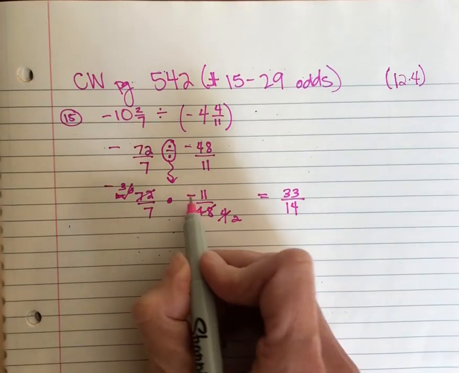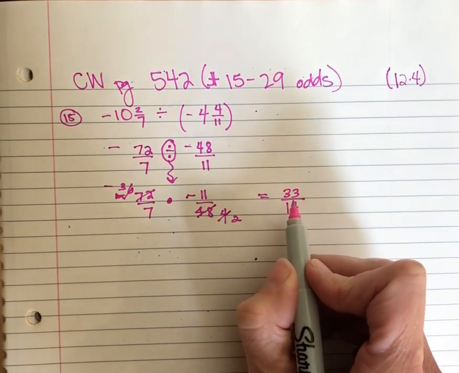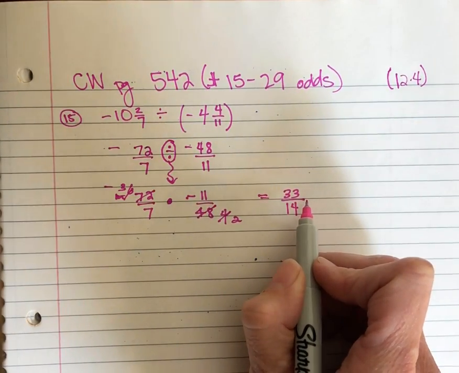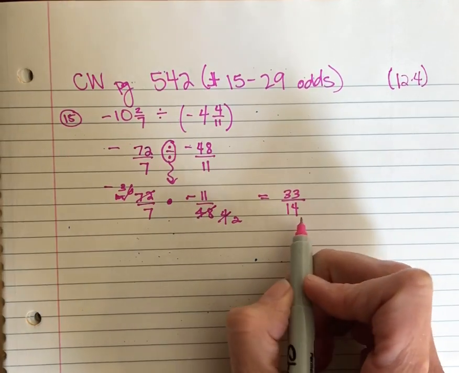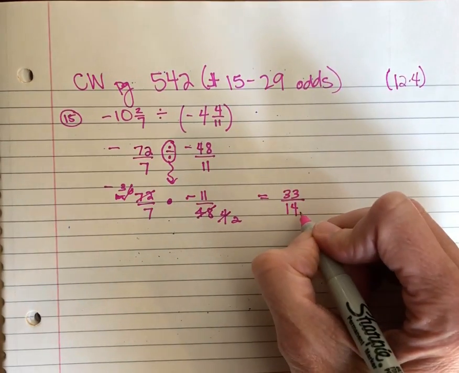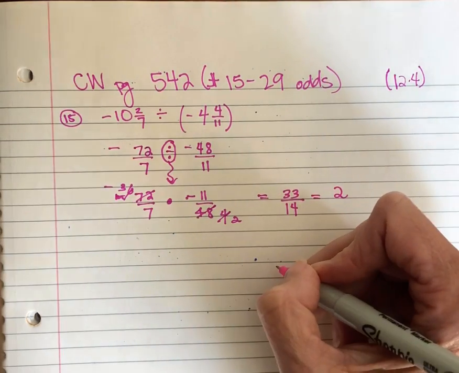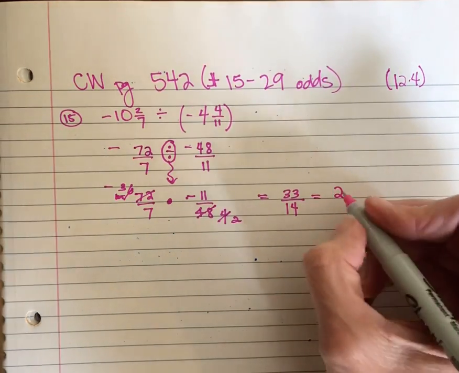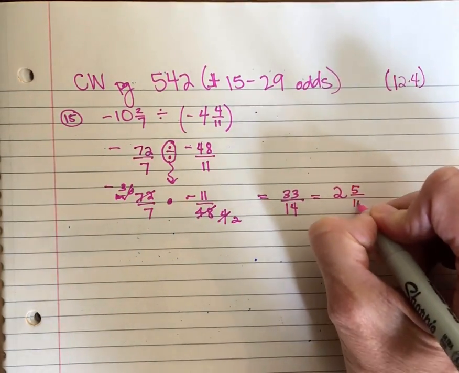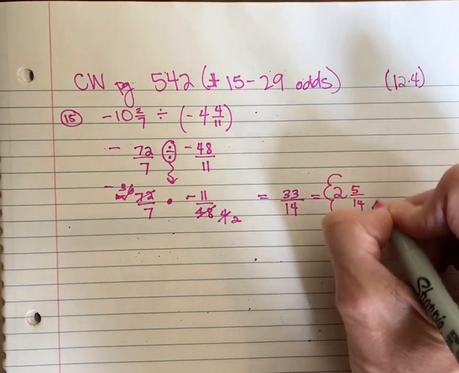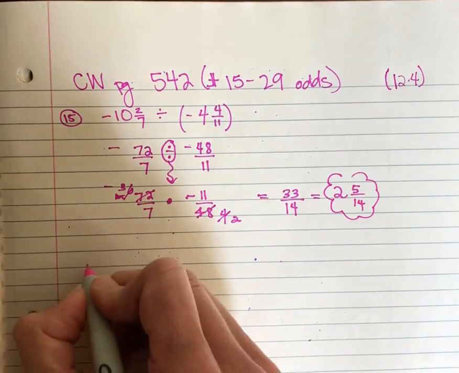The opposite of a negative makes it a positive, but let's change that into a mixed number. 14 goes into 33 twice. 14 times 2 is 28, which means there's 5 left over out of 14. Number 17.